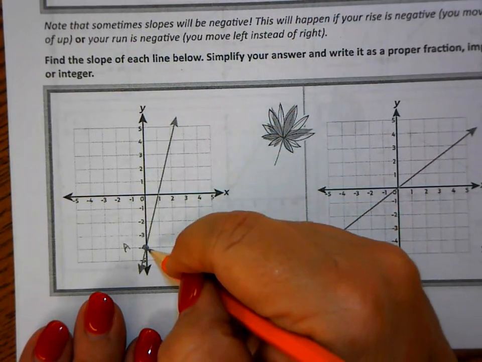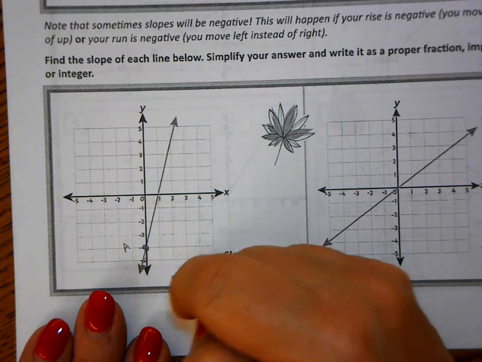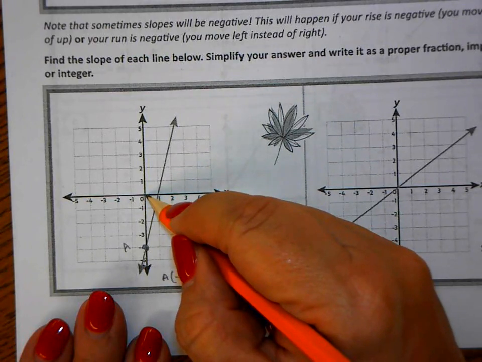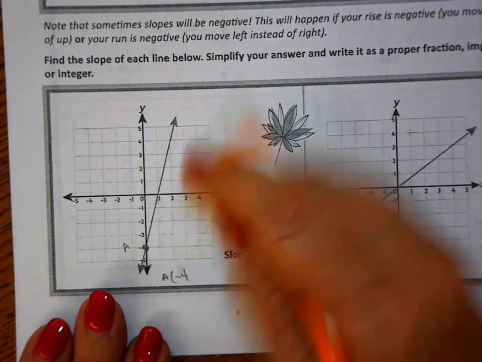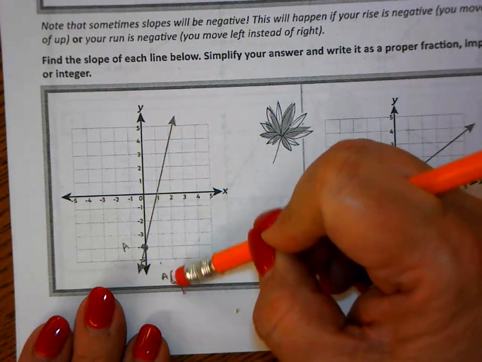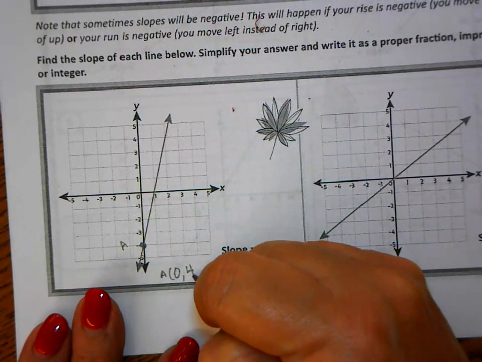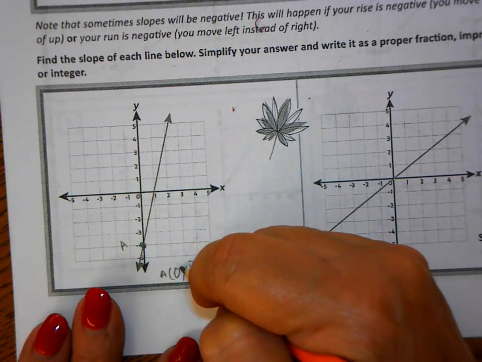So A is at 0, -4. I got slightly interrupted, so sorry about that, guys. So I'm at 0, -4.